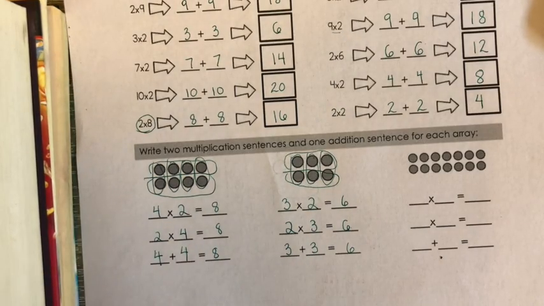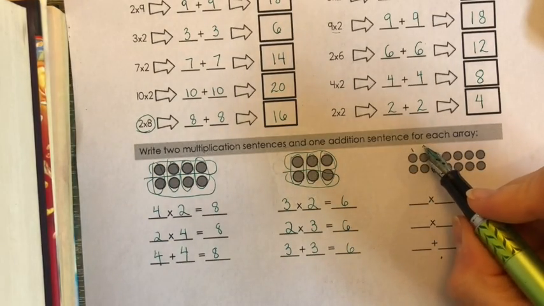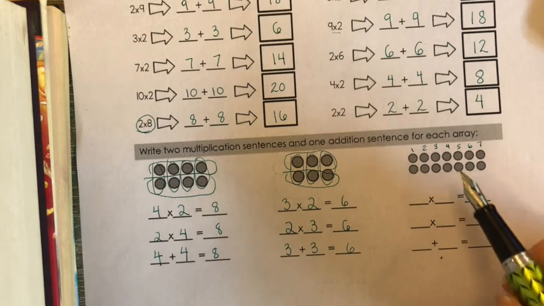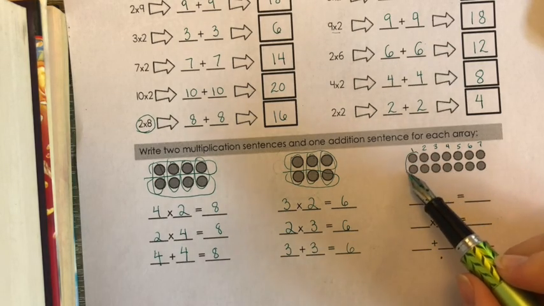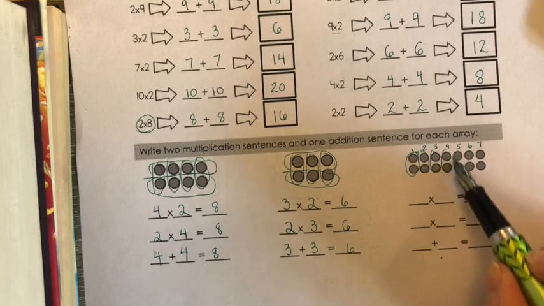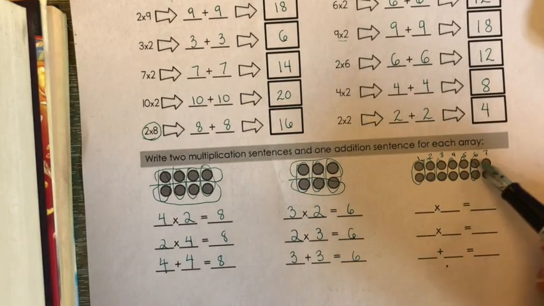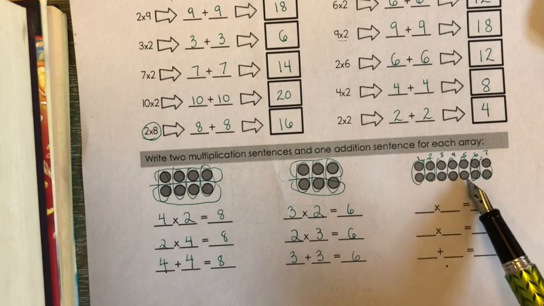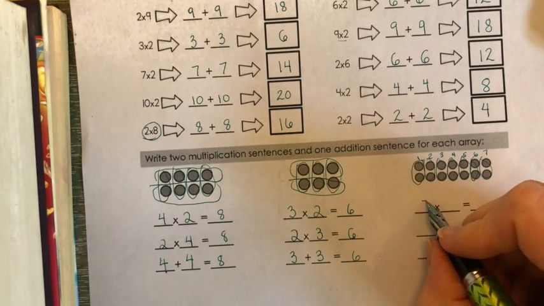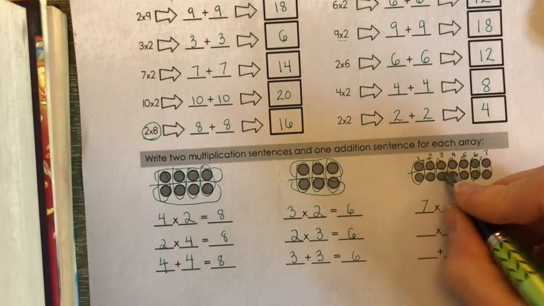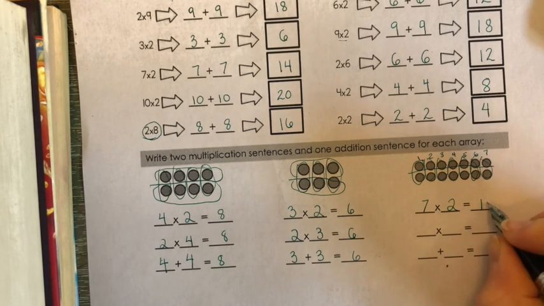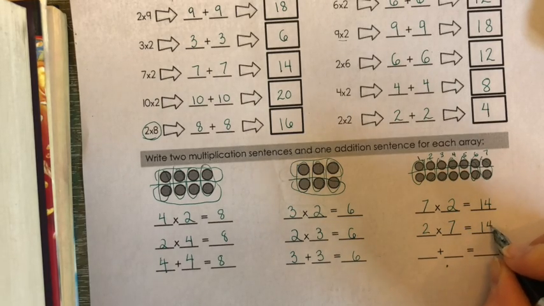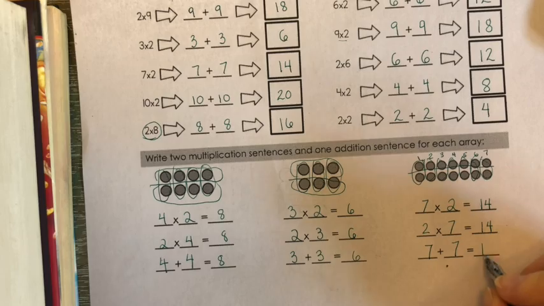Now, this next one has a lot of numbers. Let's count them. 1, 2, 3, 4, 5, 6, 7. So I have 1, 2, 3, 4, 5, 6, 7. You could figure that out. Double 7 is 14, or you can count 2, 4, 6, 8, 10, 12, 14. So 7 times 2 is 14. 2 times 7 is also 14. And 7 plus 7 is 14.